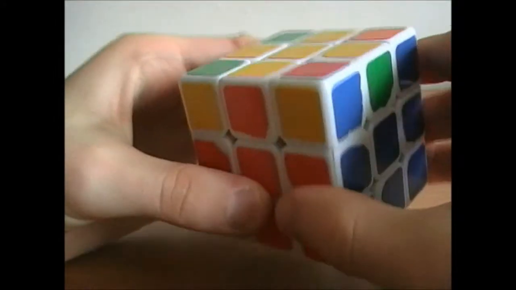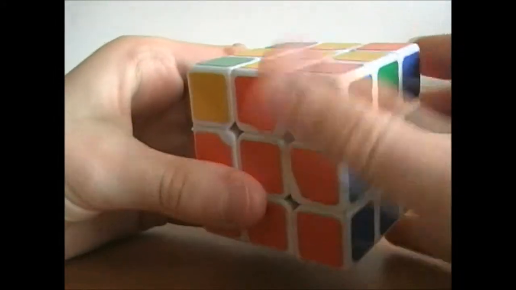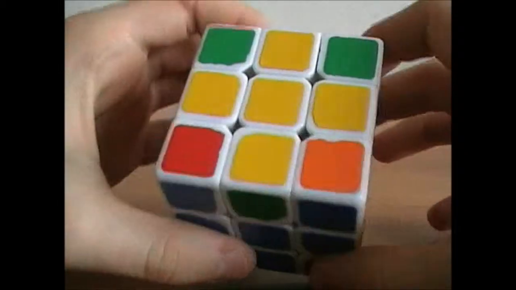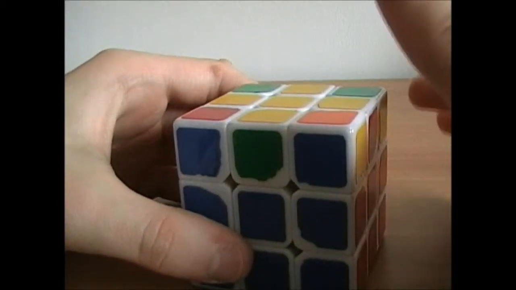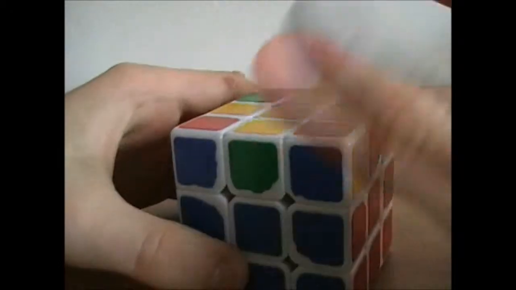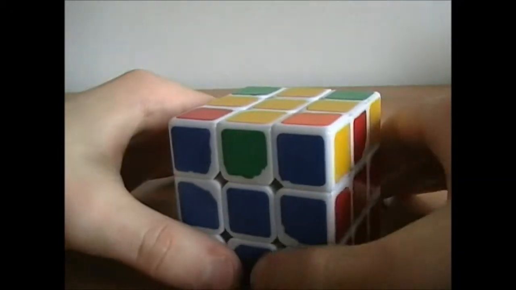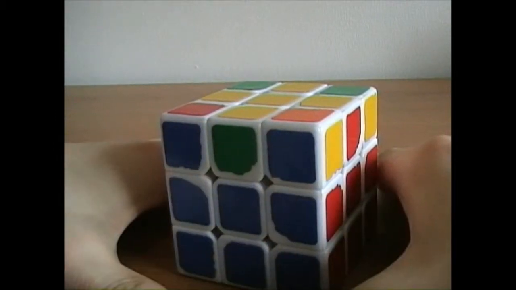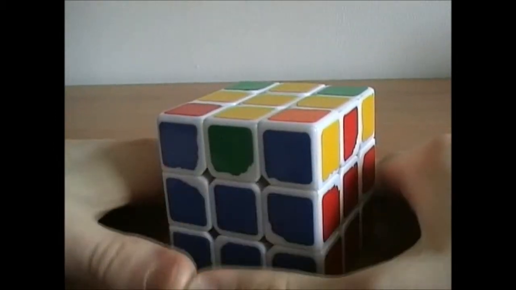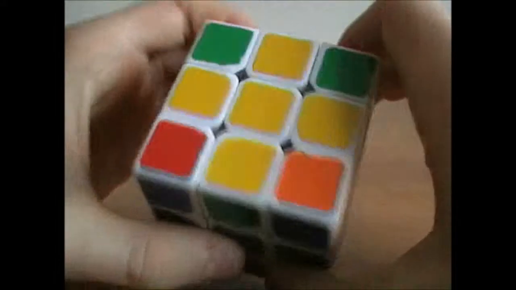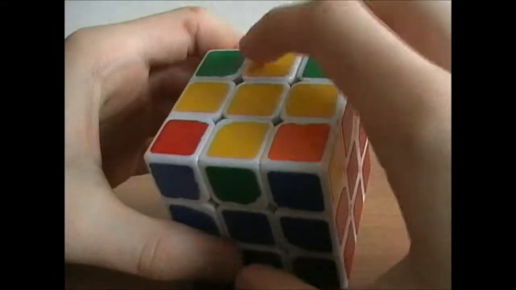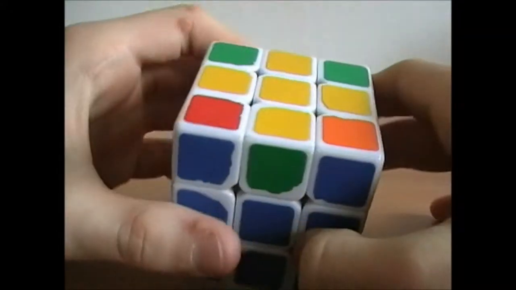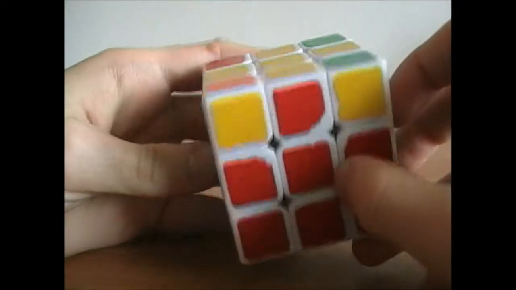Okay, so the next bit of 2-look OLL is orientating the corners. Now this stage basically has 7 different cases, and they will be a bit harder than the cases you get when orientating the edges. So the first one we're going to cover is where we have no orientated corners at all, but we do have what are called adjacent pairs on the sides.